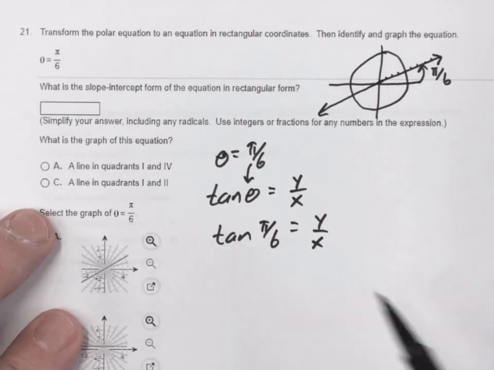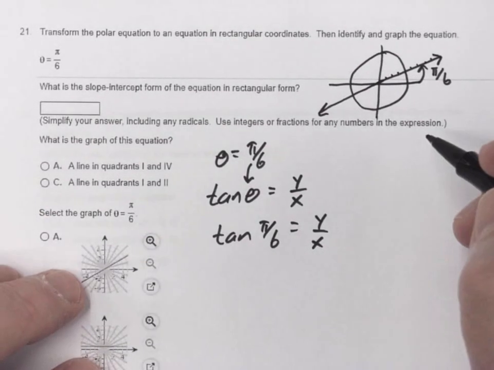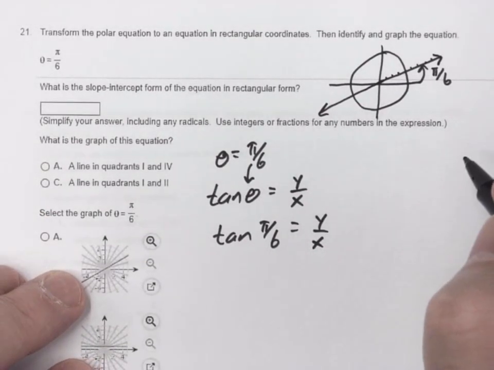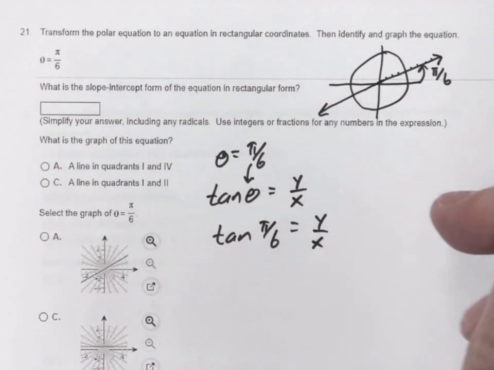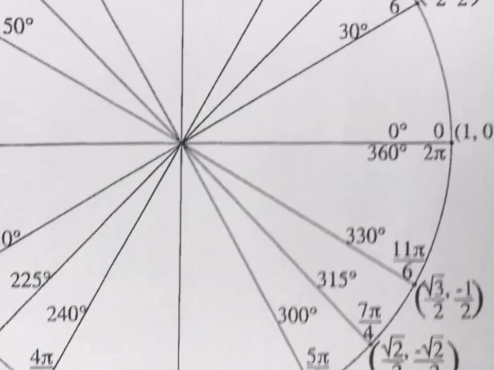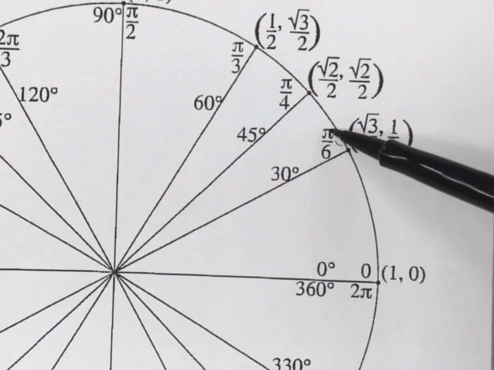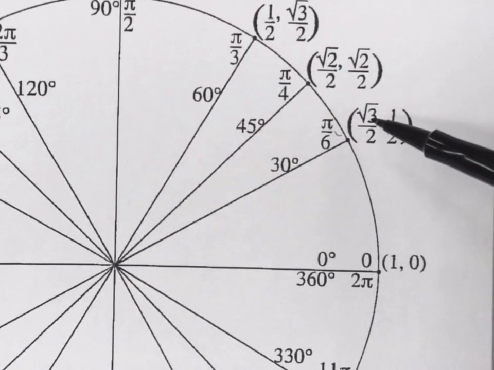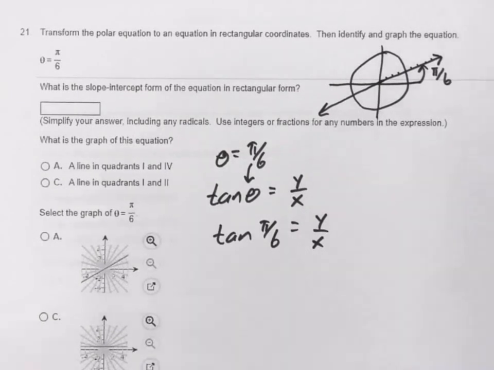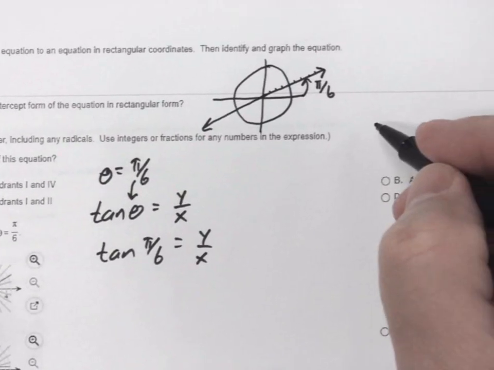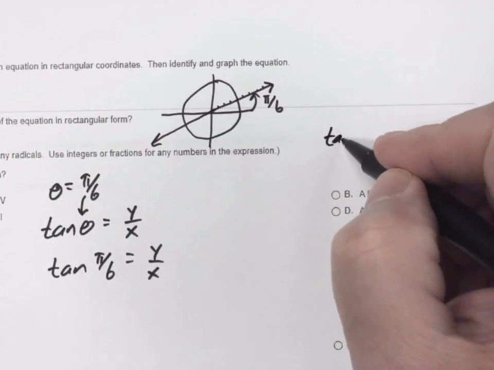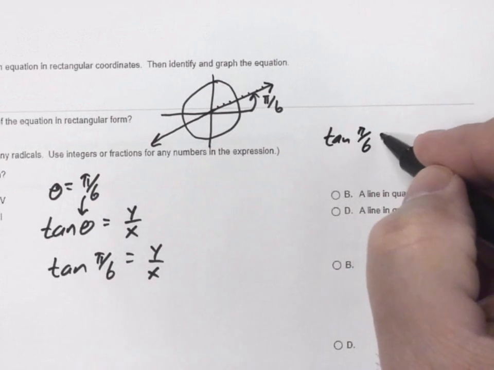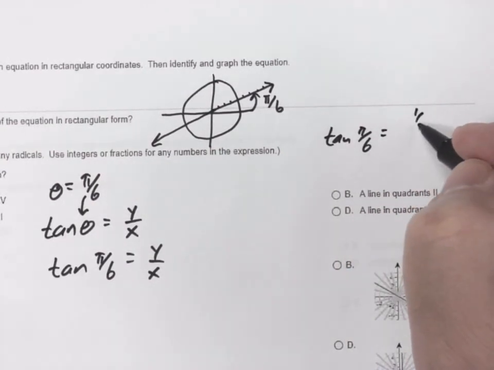And actually, we know what tangent of pi over 6 is. That's a special angle. If you go to the unit circle, here's pi over 6. So tangent is going to be sine over cosine. So let me go over here and just, let's figure out what the tangent of pi over 6 is. The sine is 1/2.